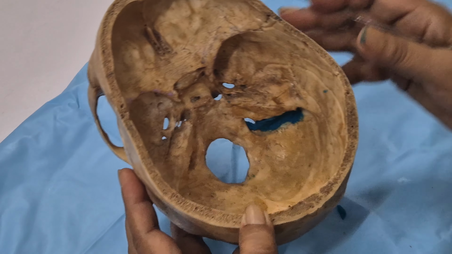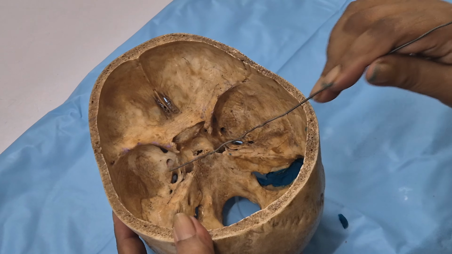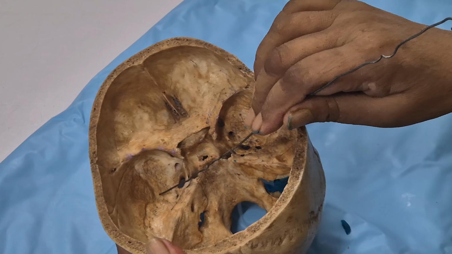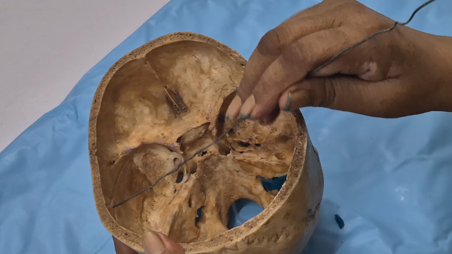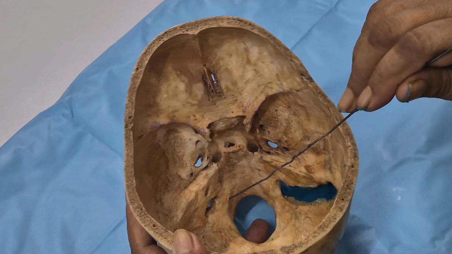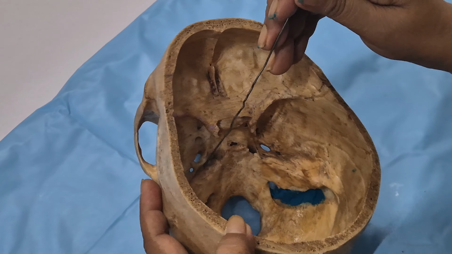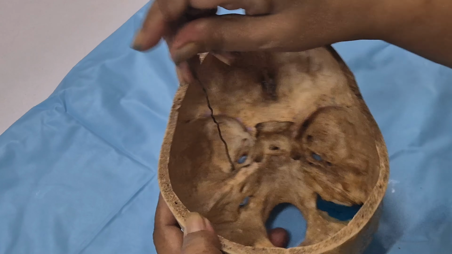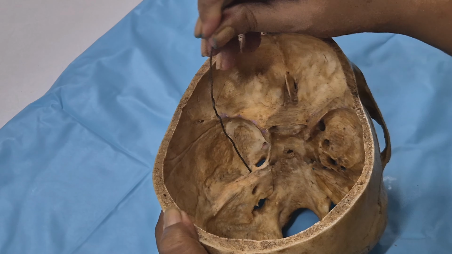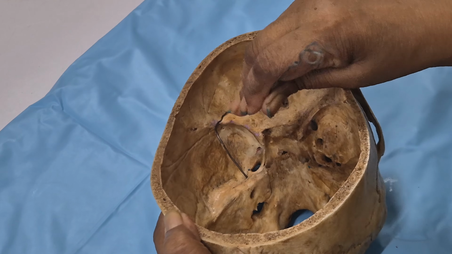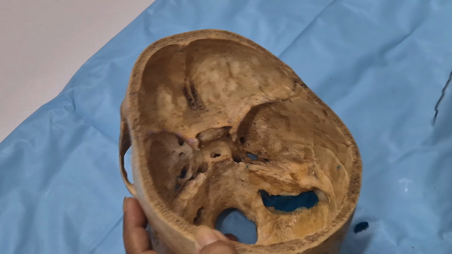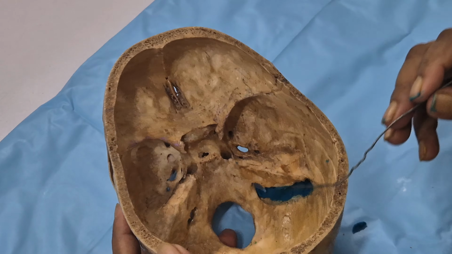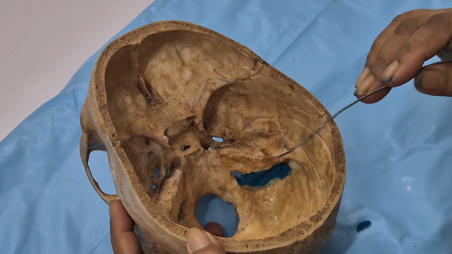Next you will see, this is the middle cranial fossa, and at the side you will see branches like the branches of a tree. That is nothing but the middle meningeal artery, which comes out from the foramen spinosum and forms the anterior division and the posterior division. So this is about the middle cranial fossa.